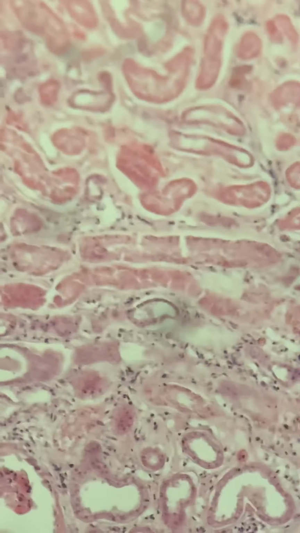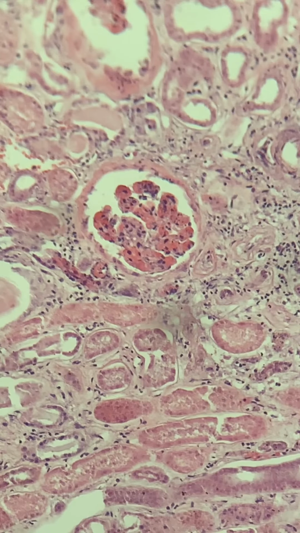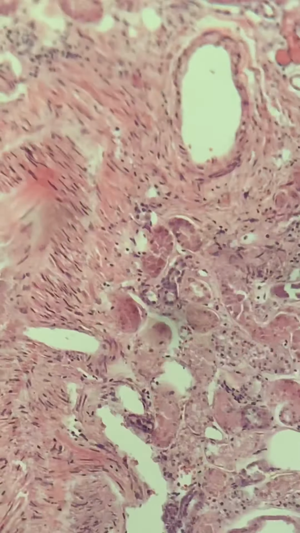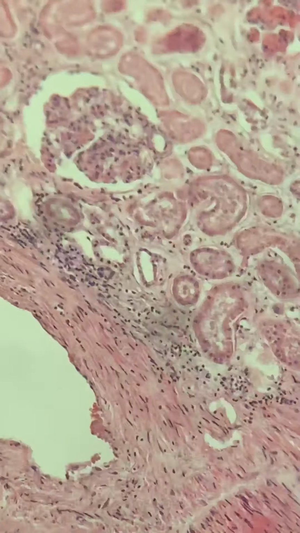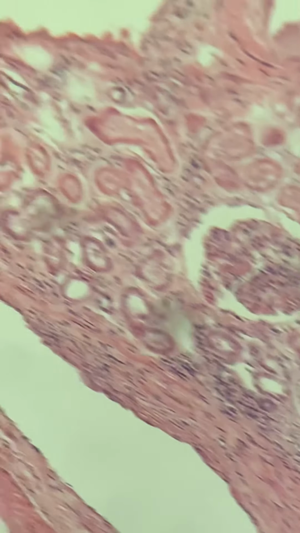So anyway, look at that right there. That's real. There's some clotting, microclotting in some of the glomerular channels. That's real. Okay. All right. There are some more. All right. So that concludes this presentation.